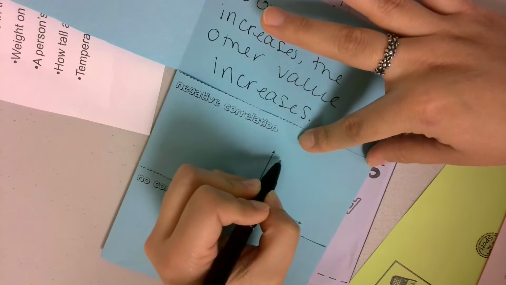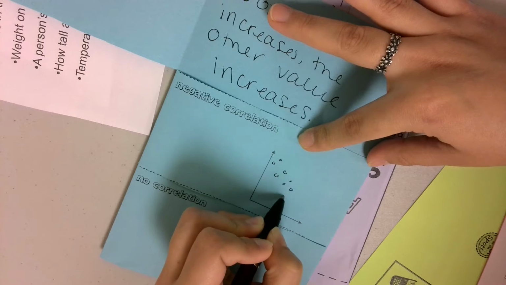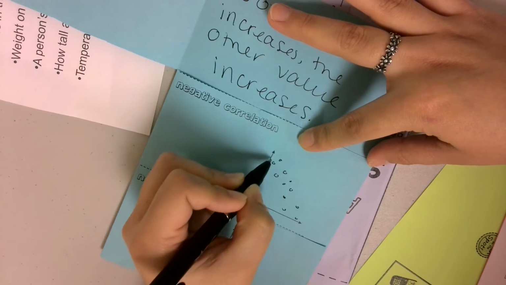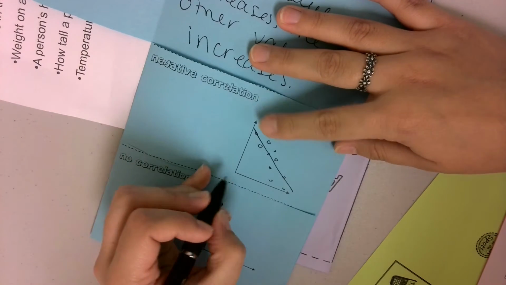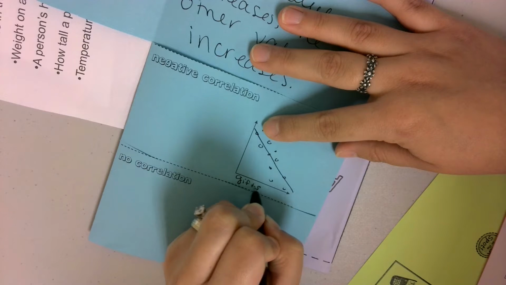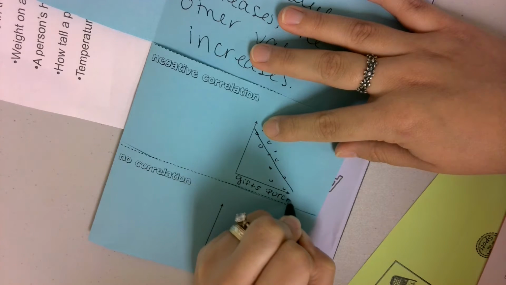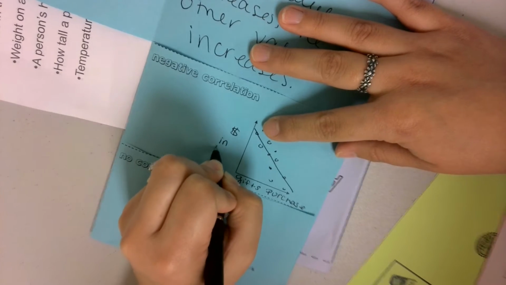So a negative correlation is going to have a negative slope when you draw in the line of best fit. So it kind of goes like that. You draw your line of best fit, it has a negative slope. So a good example of this would be gifts purchased and the amount of money in bank account.